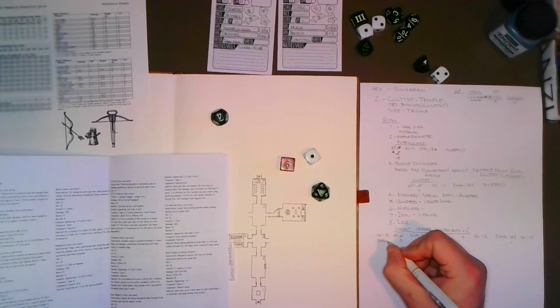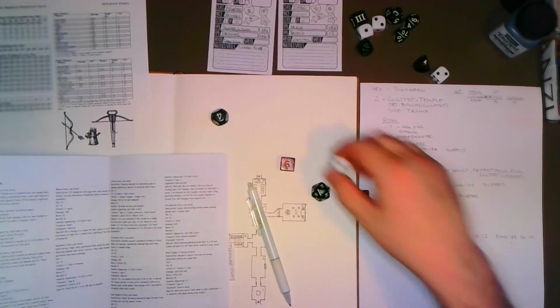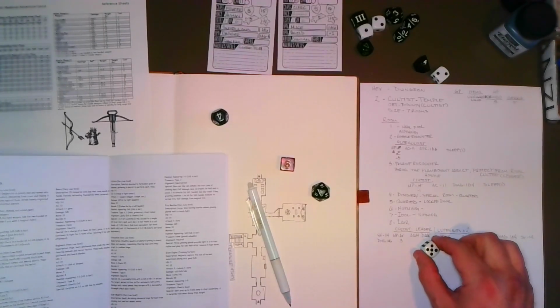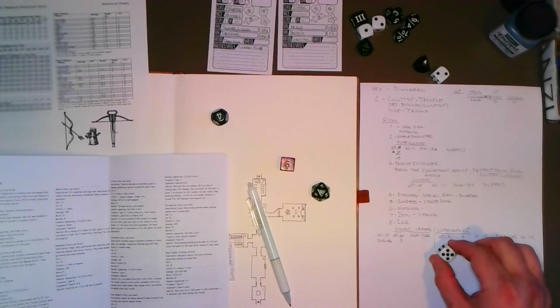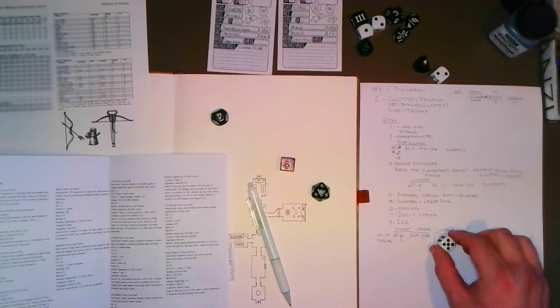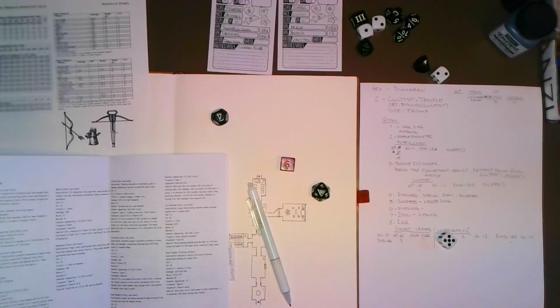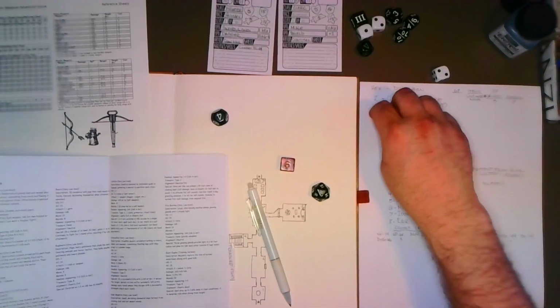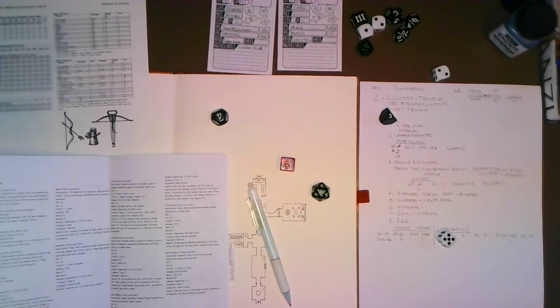Forgot to write that down. I'm going to say Garrett. 3. 5. That would kill him. Wow, this is difficult. I'm going to say he's incapacitated for a number of 1d4 turns. 3 turns. Shit.